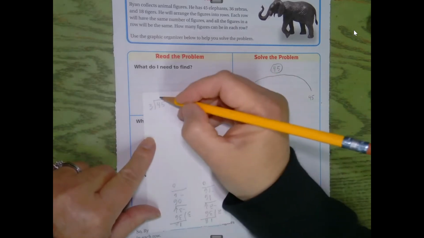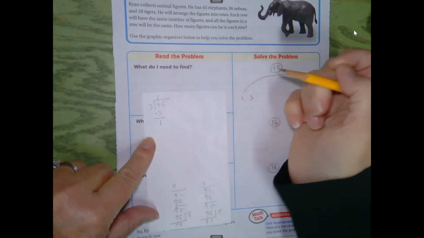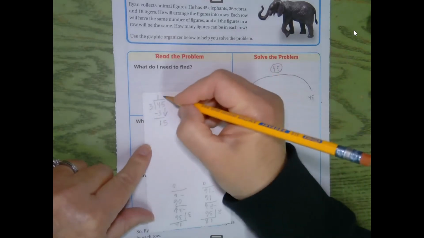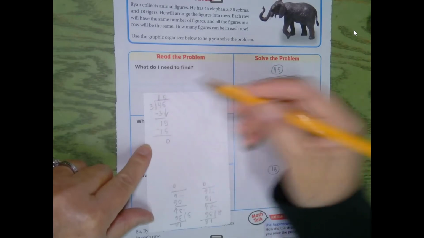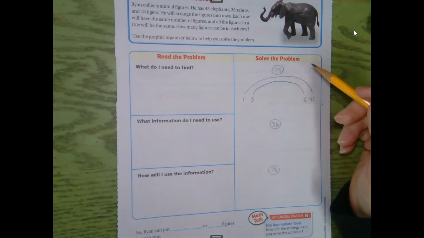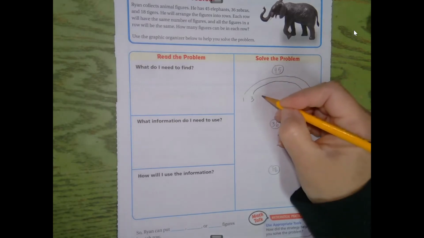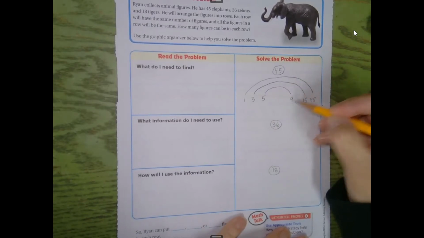3 goes into 4 one time. 1 times 3 is 3. I subtract and I get 1. Bring down the 5. 3 goes into 15 5 times. 3 times 5 is 15. So 3 times 15 will equal 45. All right, 4, I don't think is going to go into that evenly. 5, yep, 5 is definitely going to go into that. 5 times 9 is 45.